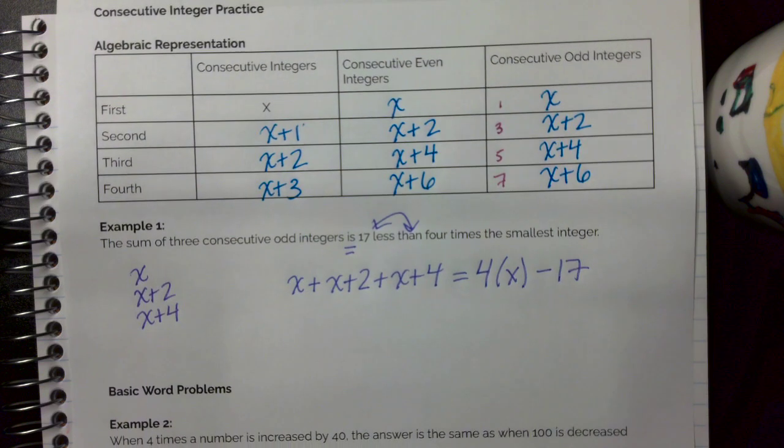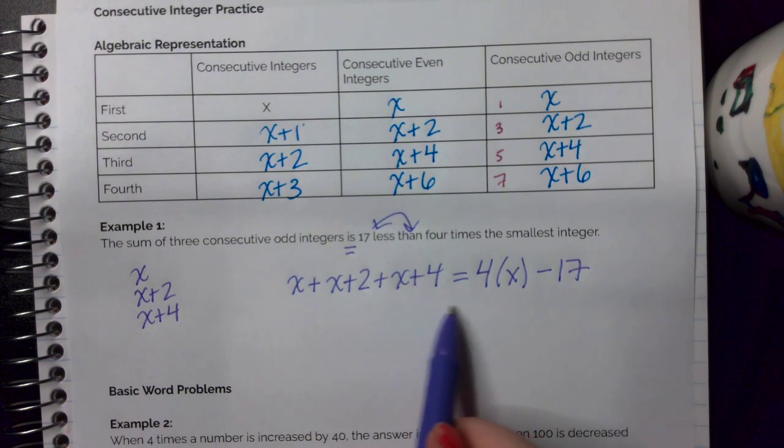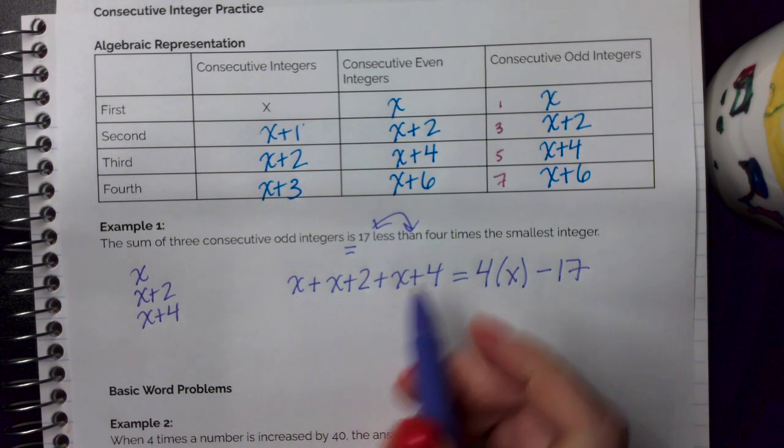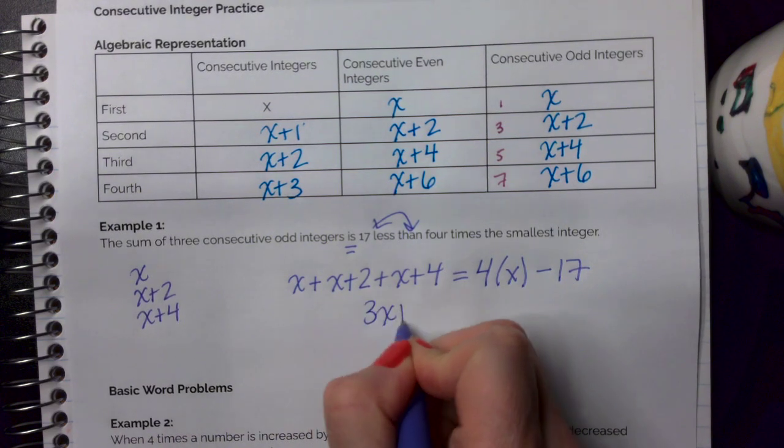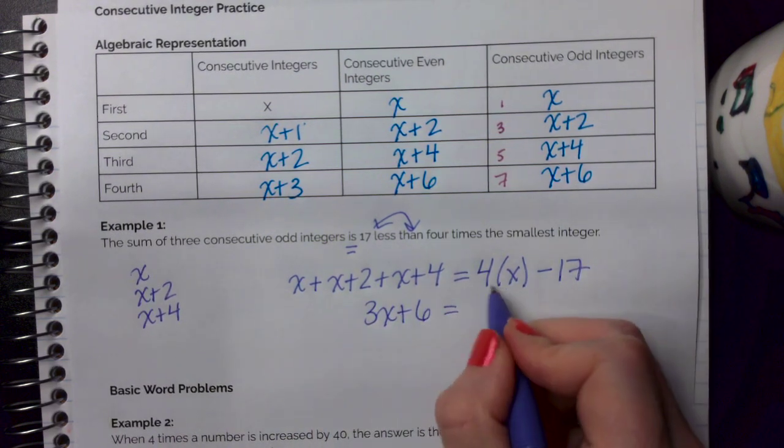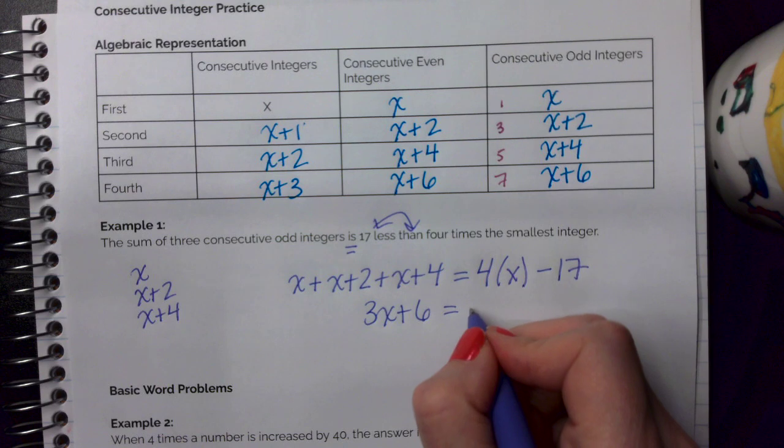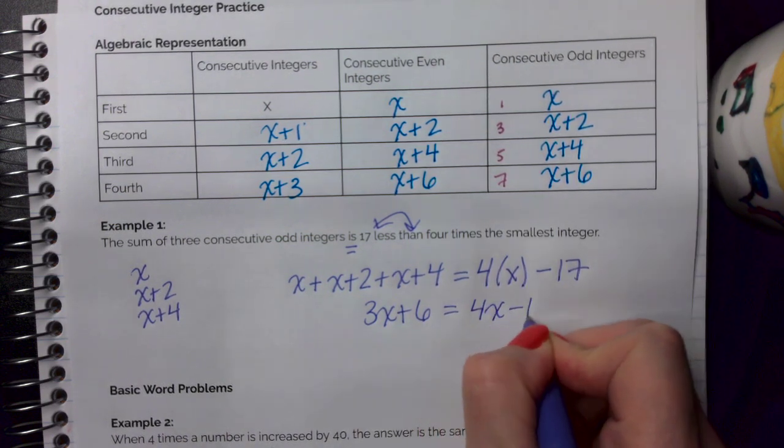Let's go ahead and simplify each side before we start moving things across the equal sign. This is 3x plus 6. I can multiply 4 and x, and I get 4x minus 17.